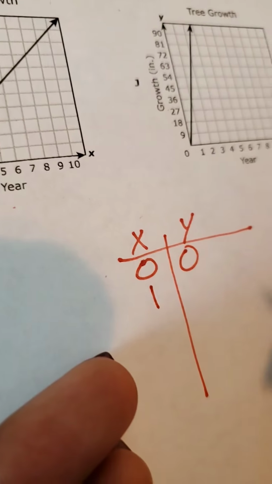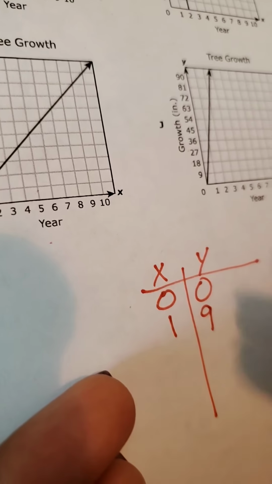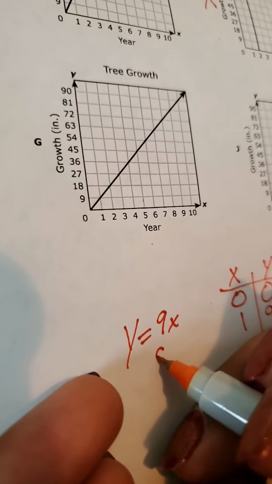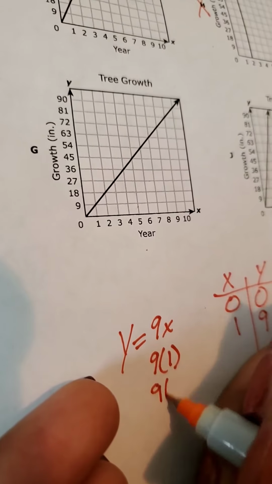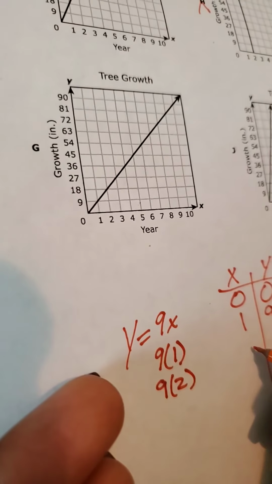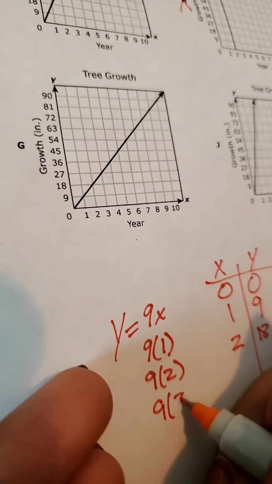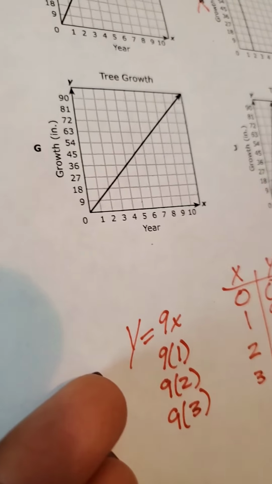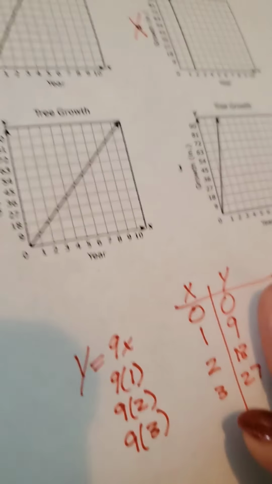Year 1, in 1 year, it should have grown 9 inches, because here's my equation, right? 9 times 1, 9. 9 times 2, 18. 9 times 3, 27. All right, let's see which one matches our graph.